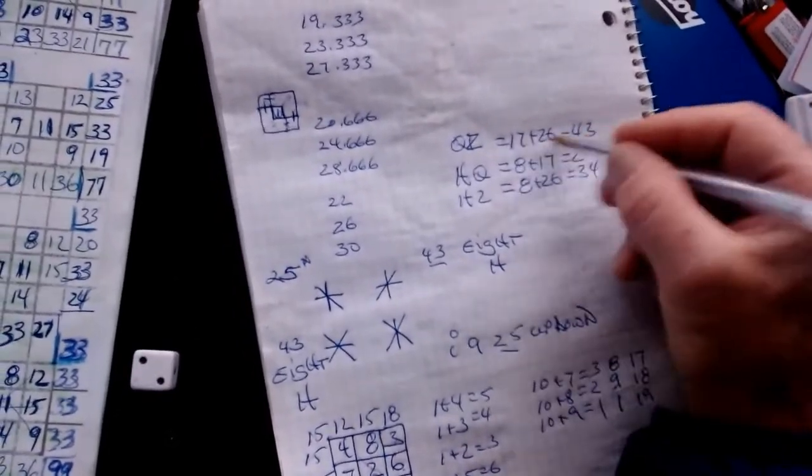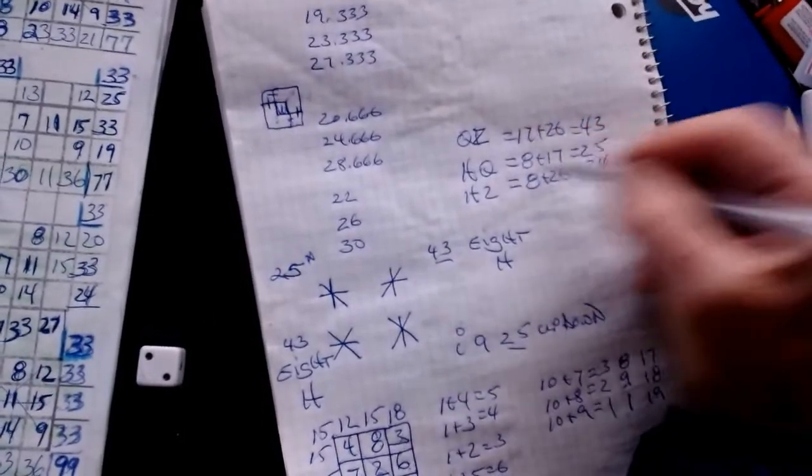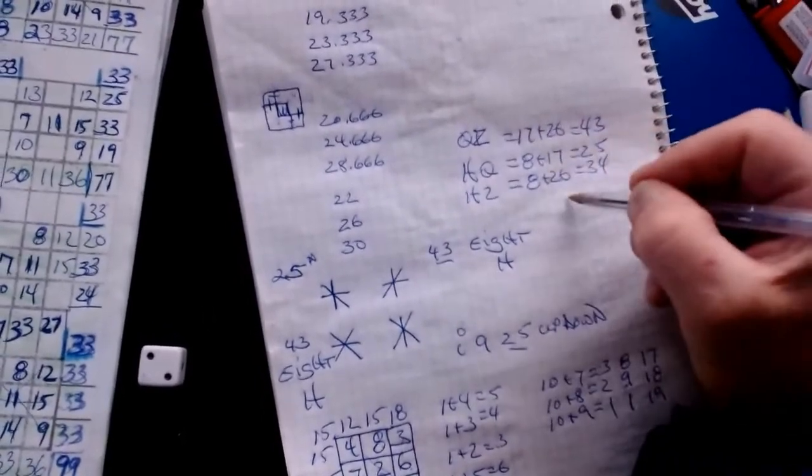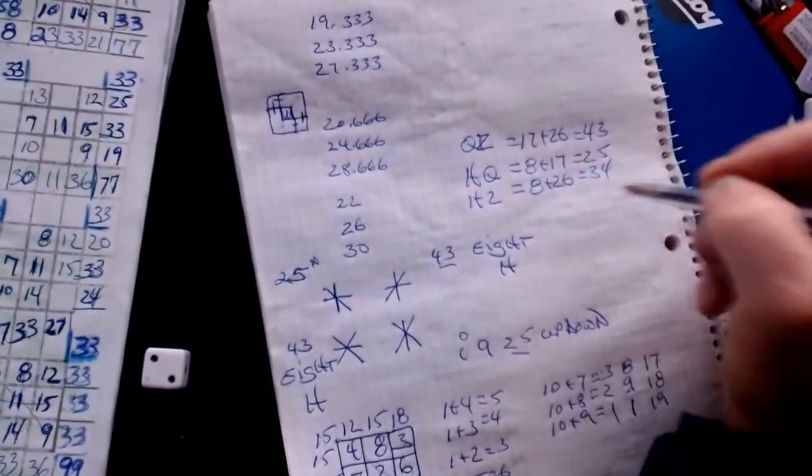And at the same time, they're all 888s. 8 and 26, right, is 8888. So they're all 88s. But in this one, you have 17. In this one, you have 26. So we did that. We put that together.